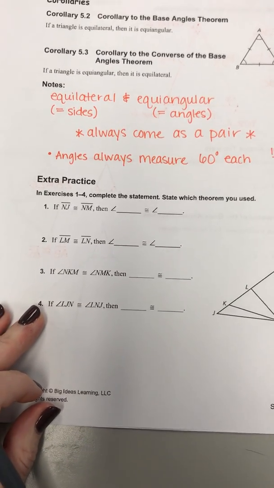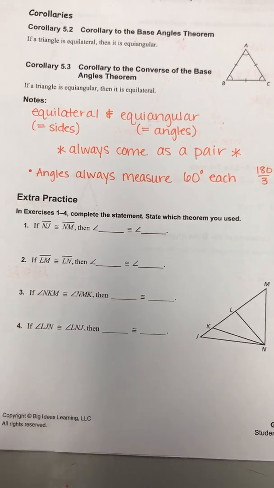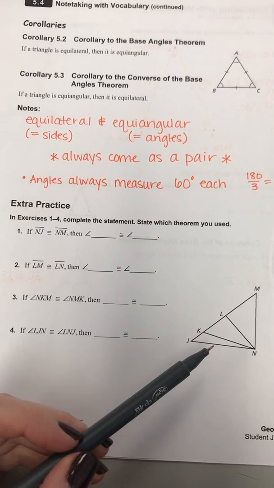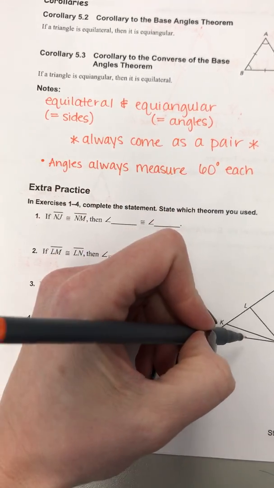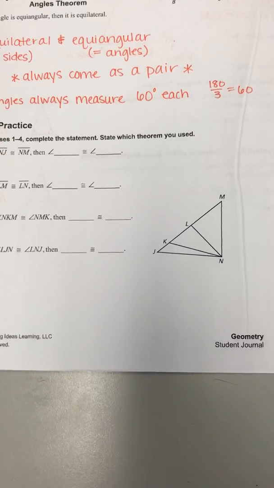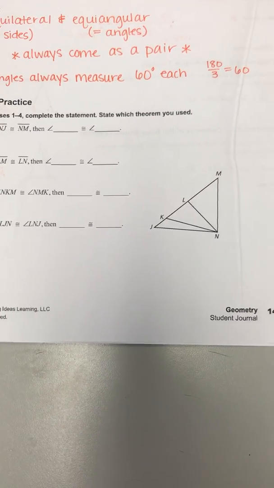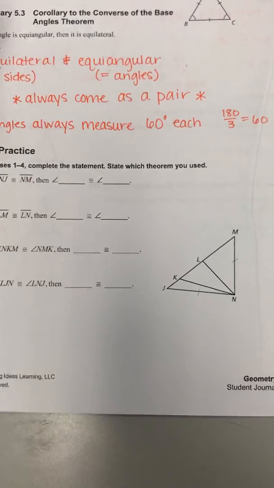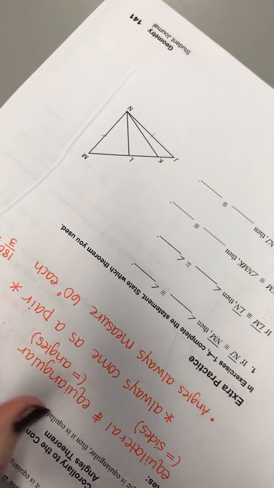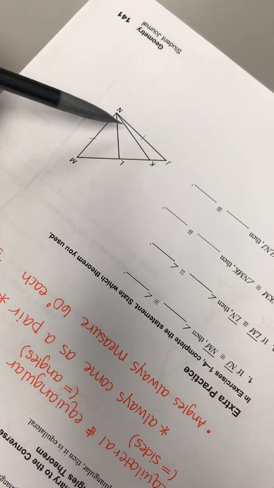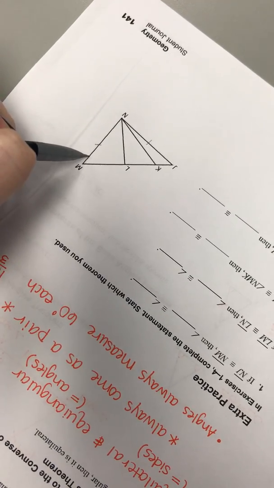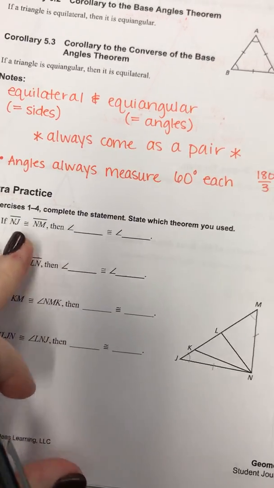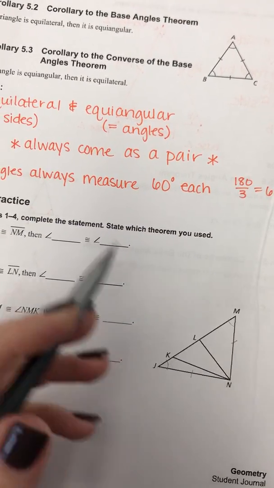Problems 1 through 4 say complete the statement and state which theorem you used. Looking at number 1, it says if NJ is congruent to NM. I'm going to use pencil just in case I need to erase some of this. If these guys are congruent, remember you can flip your paper around because we like it when our vertex angle is at the top. These would be our legs, which means these guys are our base angles in this case. Flipping it back around, that tells me that angle J is congruent to angle M.